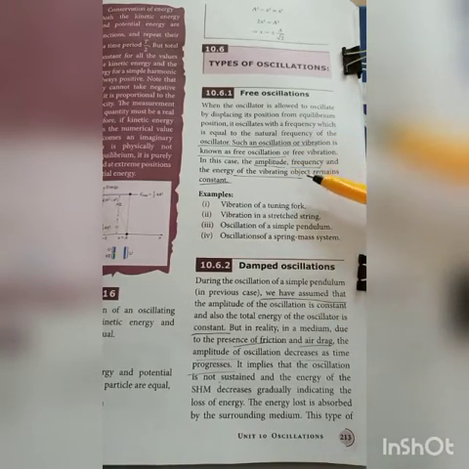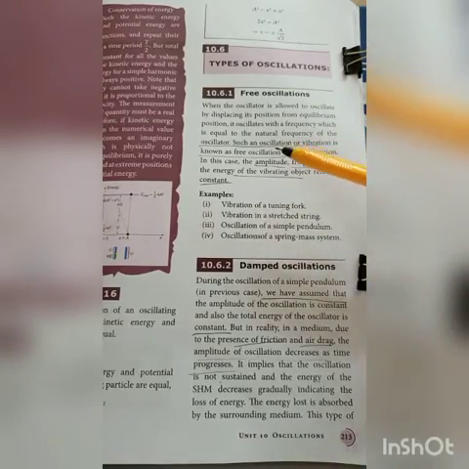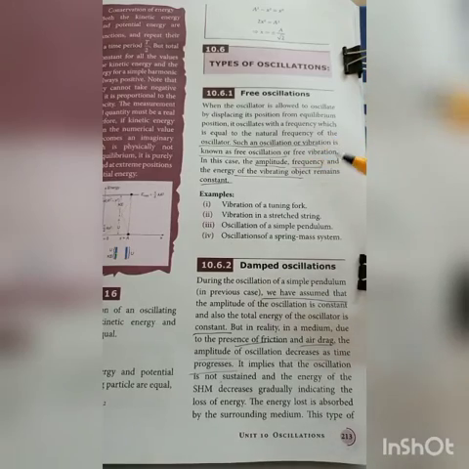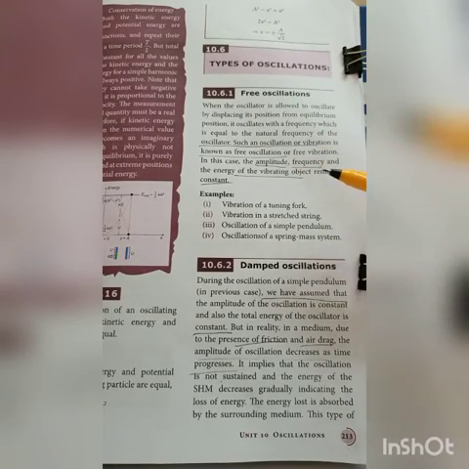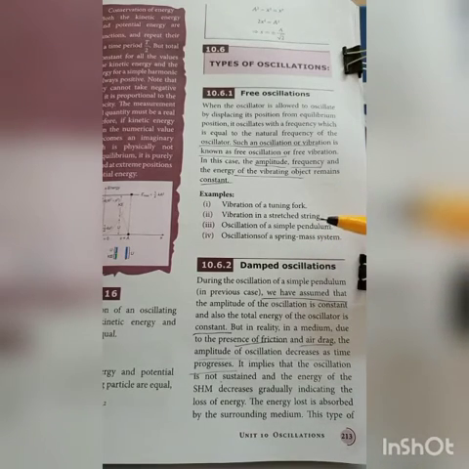In this case, amplitude, frequency and energy of the vibrating object remain constant. This is a very important point. Examples are vibration of a tuning fork, vibration of a stretched string, oscillations of a simple pendulum, and oscillations of a spring mass system.